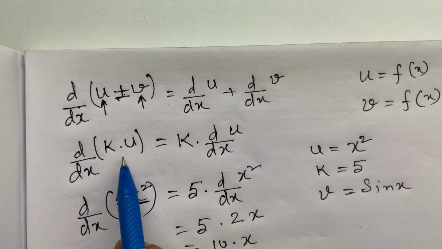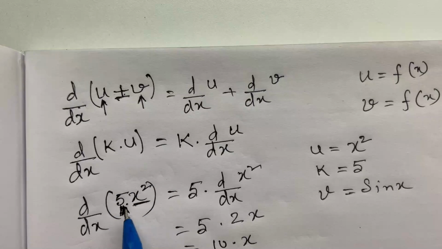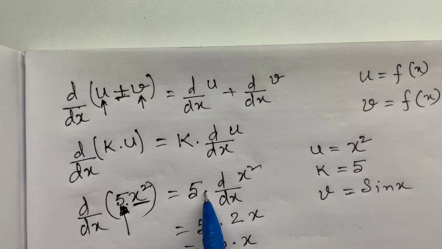And this second one is very important because in many places you will find your function as 5x square, 2x cube or 3 sin x, like that. There, that constant part you should take out and only apply d dx on the variable part.